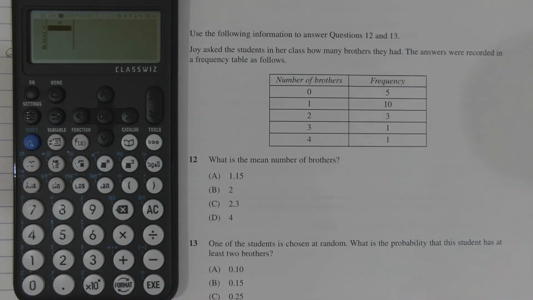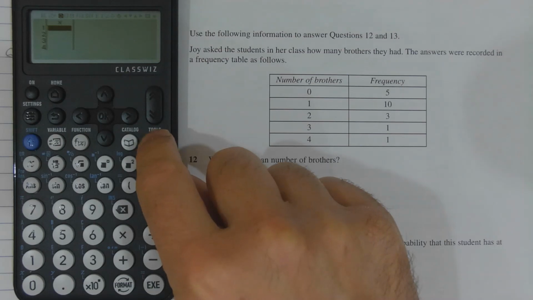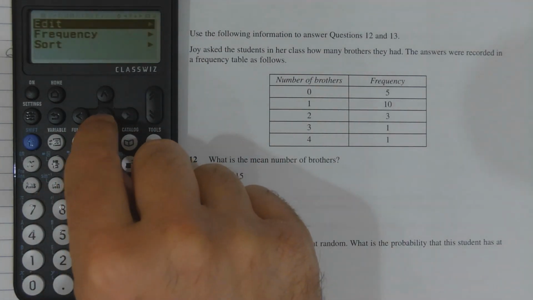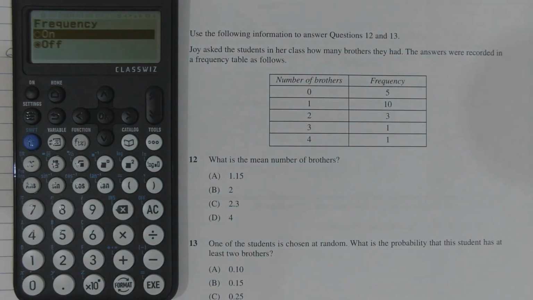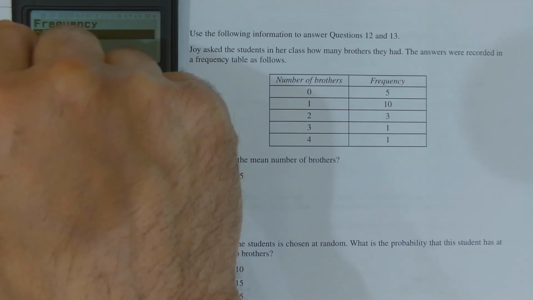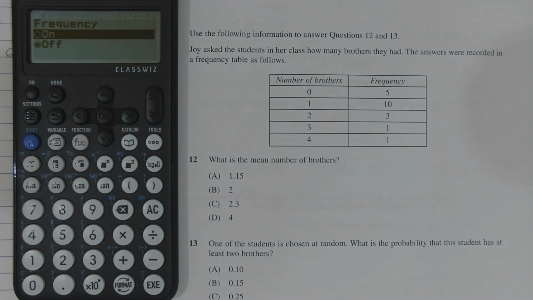In order to make that visible, press the Tools button, scroll down to select frequency, and then scroll to the right to select the frequency menu. And notice that the cursor is on the On selection there. So just press the OK button, and that selects On. Press the back key twice, and that brings you back to the data entry screen.